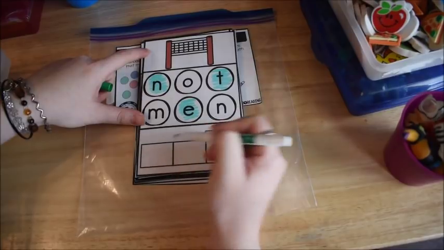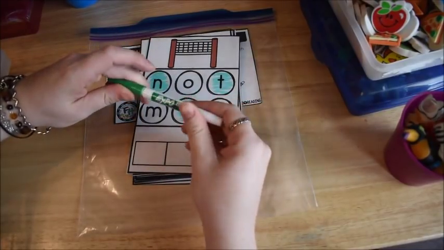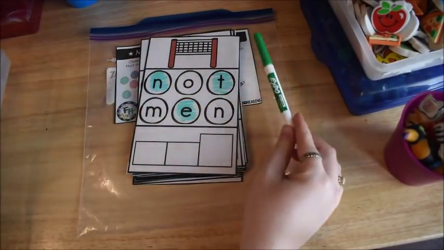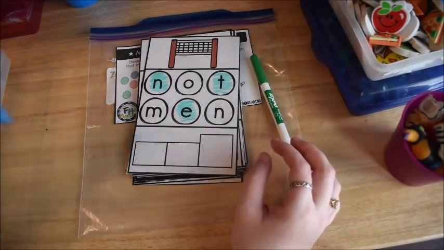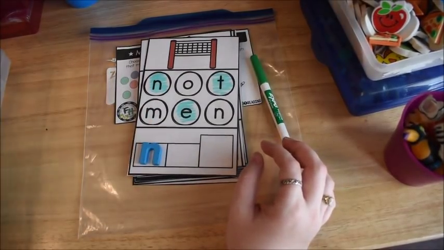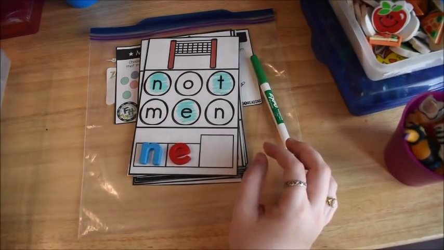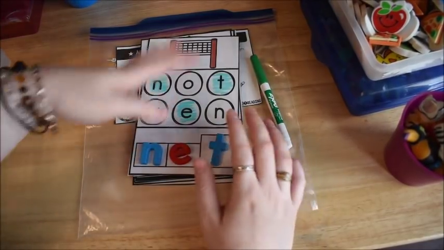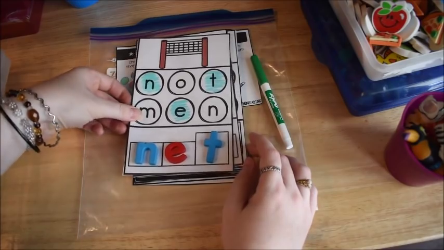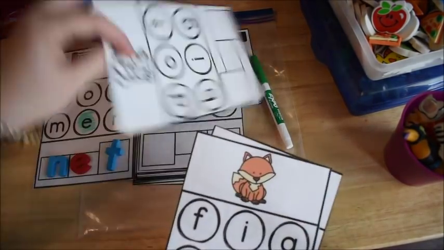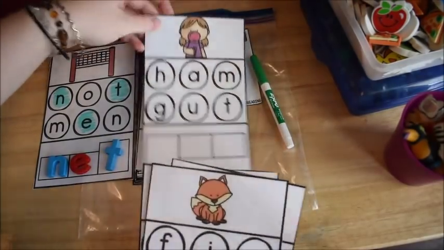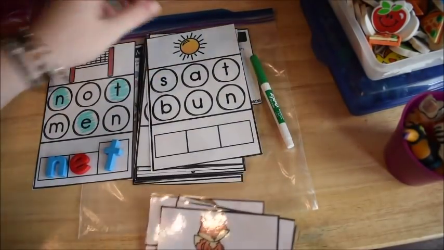They could write the word net with their dry erase marker, but he's not quite good at writing yet. So then, in which case I would just go ahead and have him use the magnetic letters, and then he can make the word net. So he's done with that one, and he would go on to the next card. And so there's just a ton of short vowel words and cards in here that we can go through and practice.